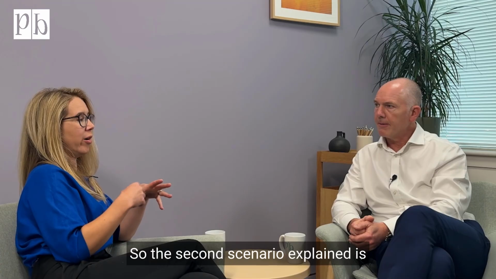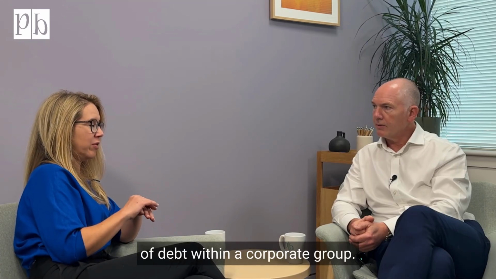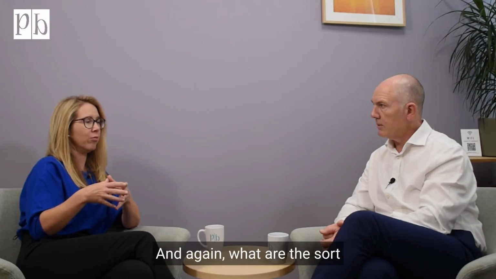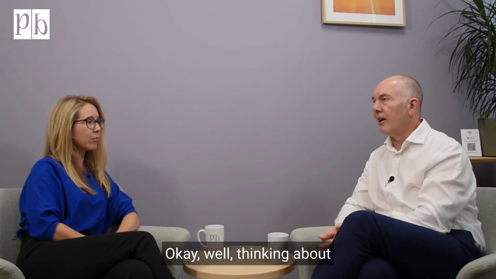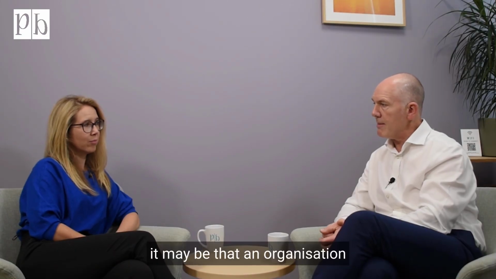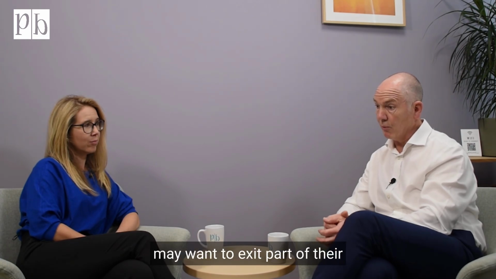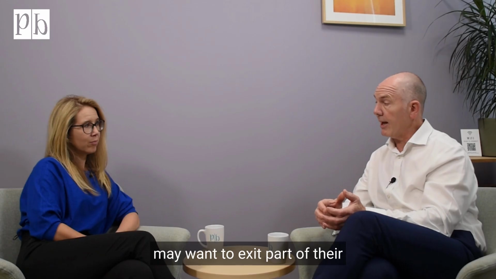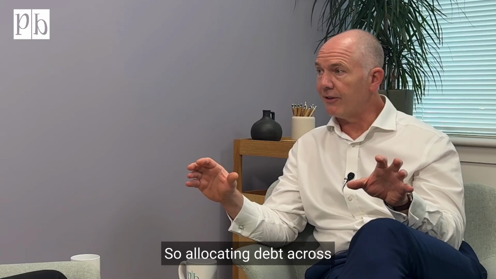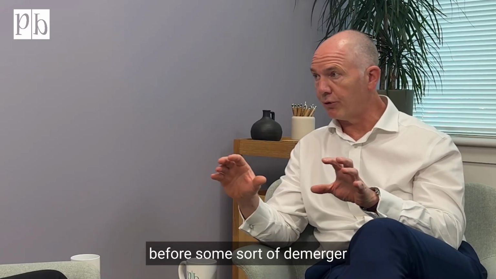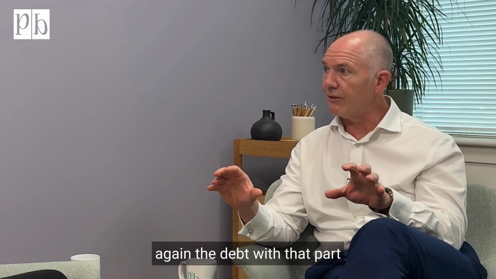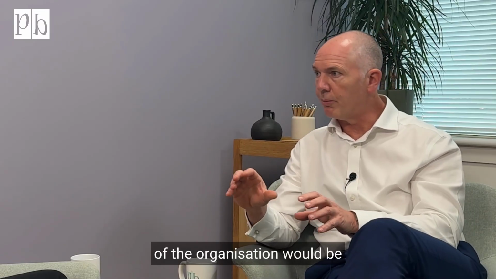So the second scenario explained is the restructuring of debt within a corporate group. So what might that look like? And again, what are the drivers for doing that? Okay, well, thinking about a corporate debt restructure, it may be that an organisation may want to exit part of their business or demerge parts of their business. So allocating debt across different parts of the business before some sort of demerger event would be right, and therefore trying to match up again the debt with that part of the organisation would be the right thing to do.